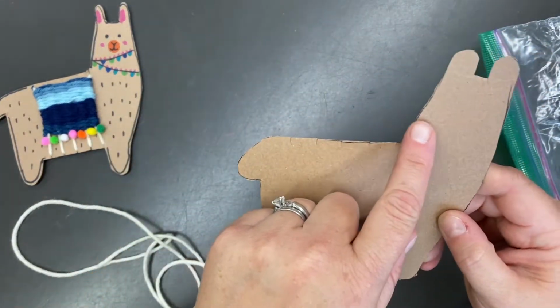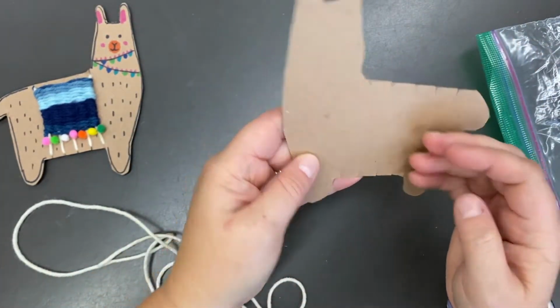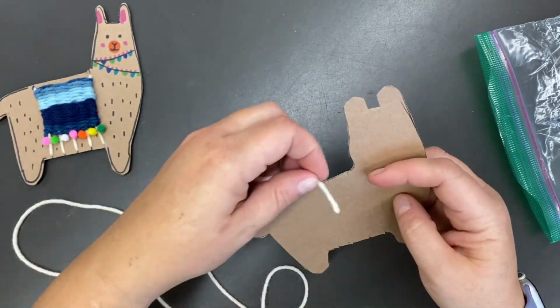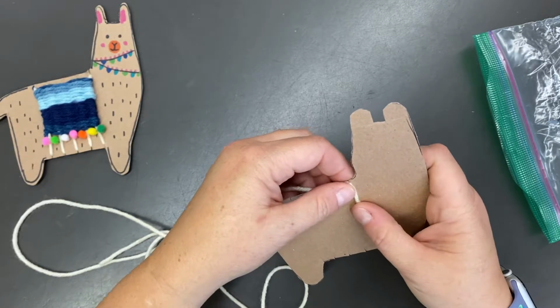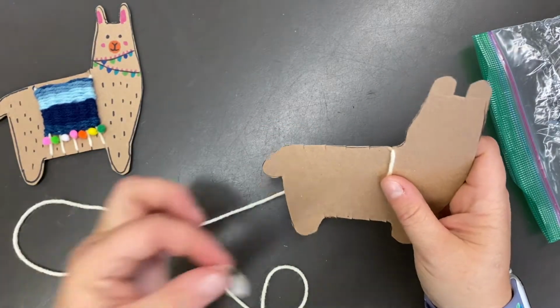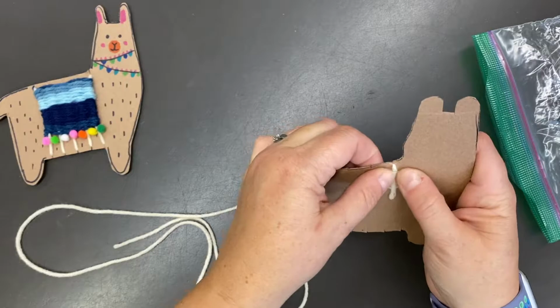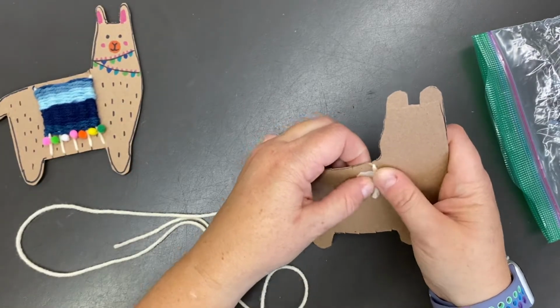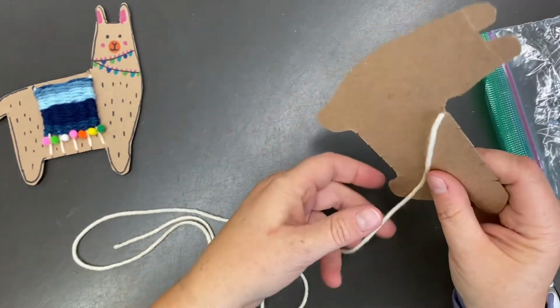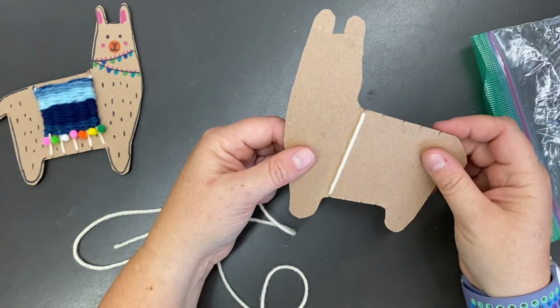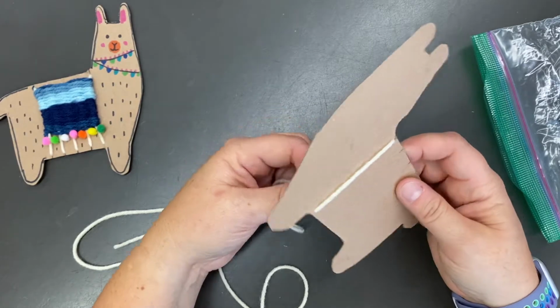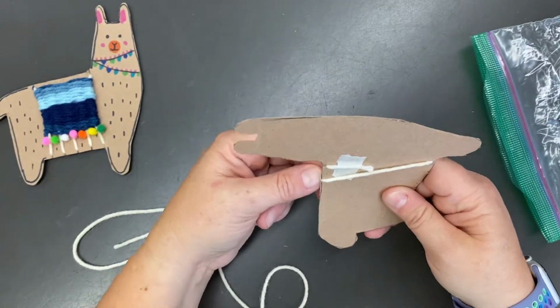All right, do you see all those little notches on your llama? And do you notice how there's a back side of the llama, the side that might have little trace marks? Go ahead and stick the yarn through that first hole by the head. It's actually not a hole, it's like a little slot to slip the yarn into. Put that by the llama's head on the back and tape it down, just like you saw there.